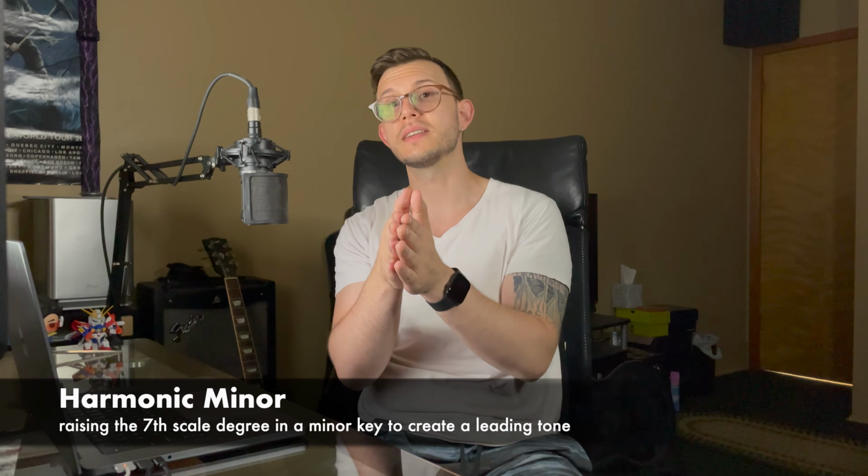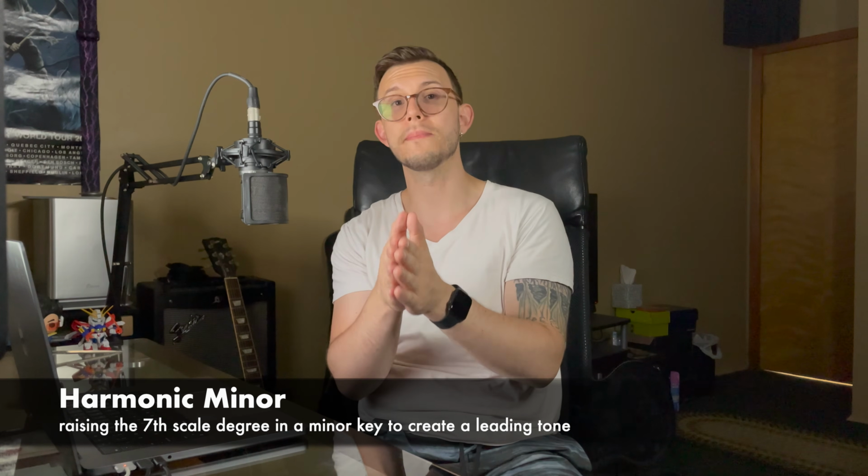The 7th scale degree is also used as the 3rd in the dominant, which is why it has that really powerful tension feel in relation to the tonic. But in minor, there is no half step between 7 and 1. It's actually a whole step. So in order to create that harmonic pull towards 1, they'll raise the 7th in a minor scale so they can create that harmonic tension. Hence the word harmonic minor.